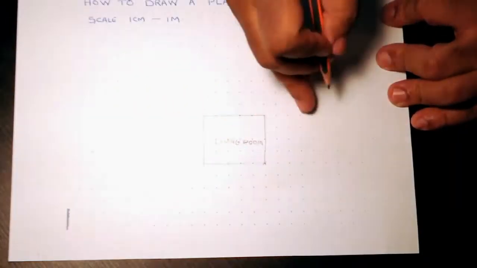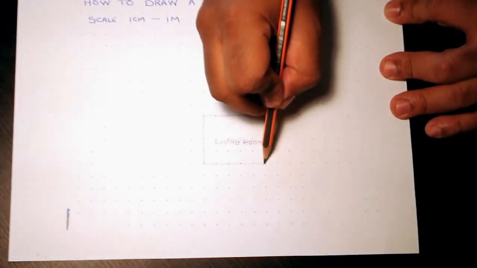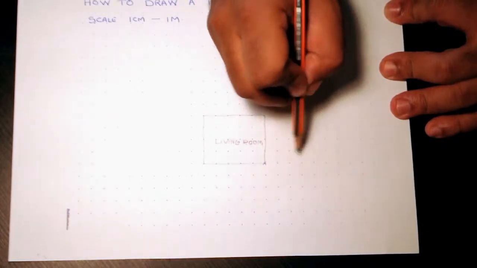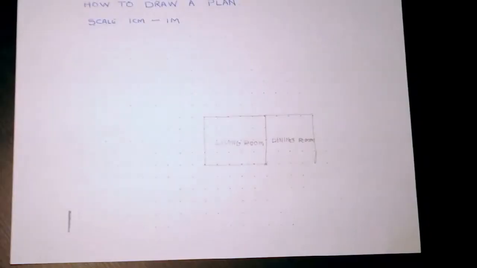Now, right next to the living room, I want to draw the dining room, let's say, and that's going to be 4 meters by 4 meters. So from there, I'm going to mark out 1, 2, 3, 4.